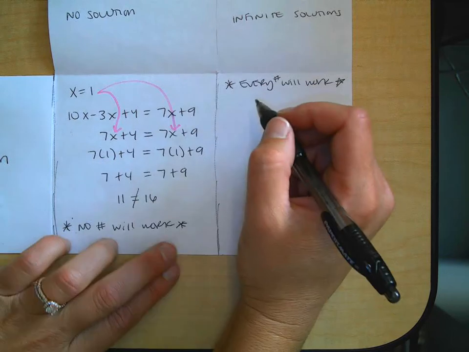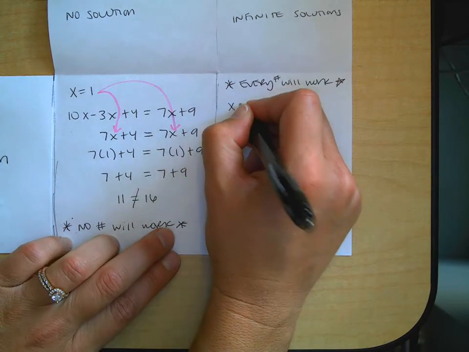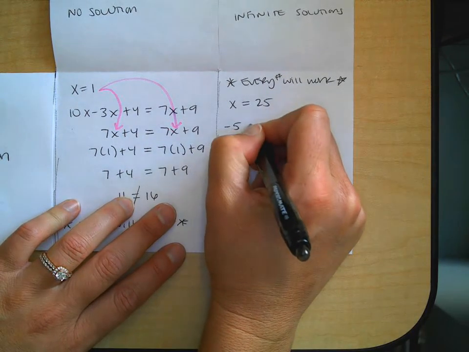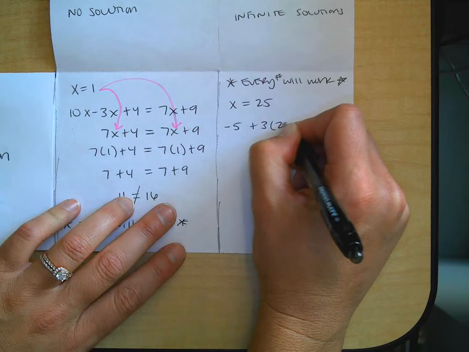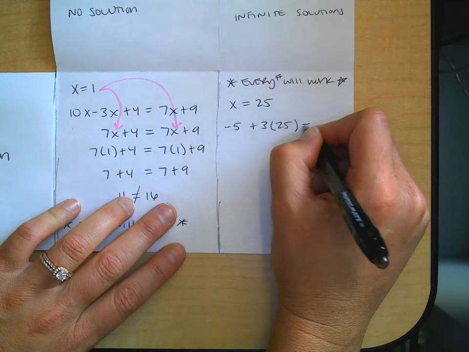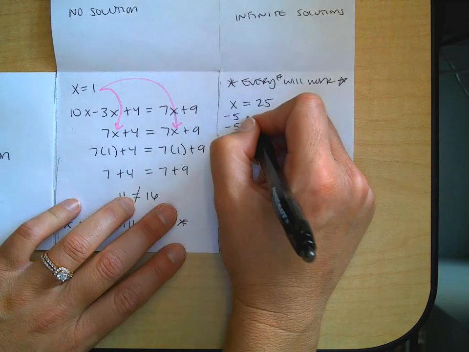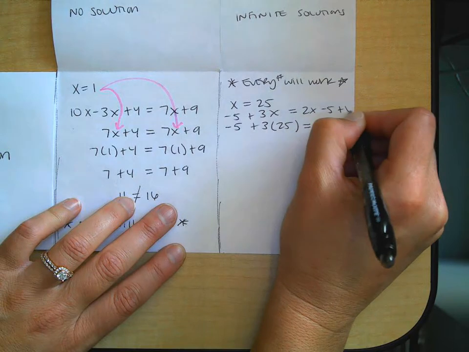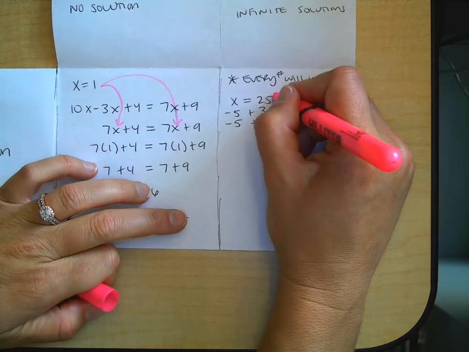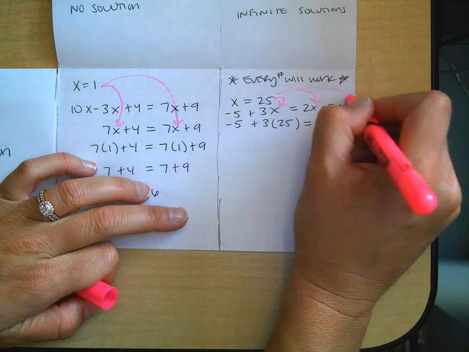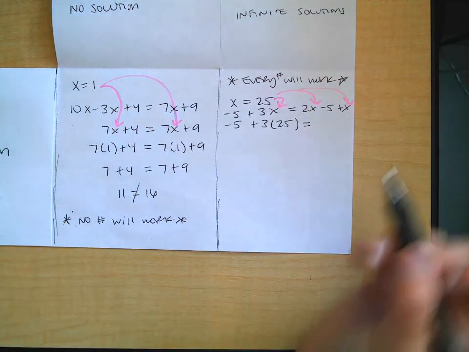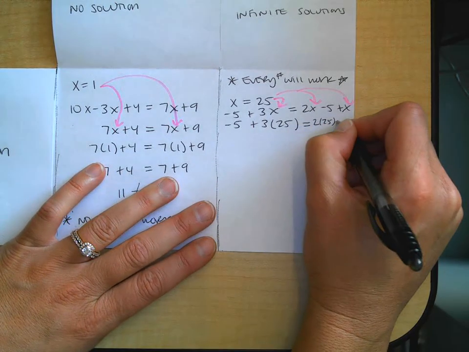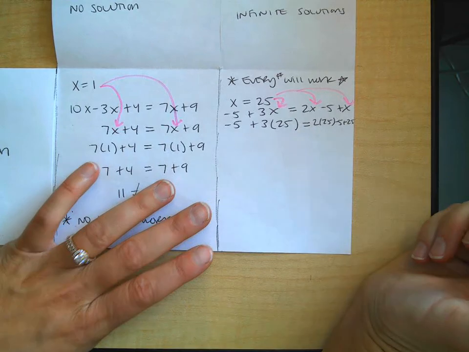Okay, so let's just do an example. Let's pick a random number. Let's say x equals 25. Why not? So if we have negative 5 plus 3 times 25 equals, so again we're plugging this in. Let me rewrite our original equation up here. Equals 2x minus 5 plus x. So again, I am plugging this 25 in for every single x that I see. Okay, so now I have a 2 times 25. I might run out of room. Negative 5 plus 25. Squeeze it in there.